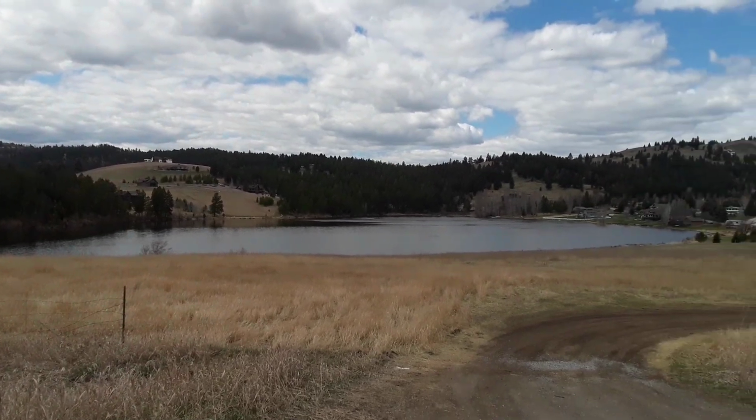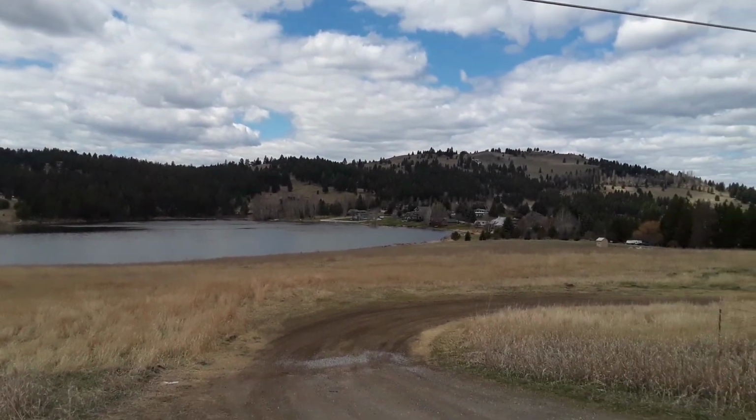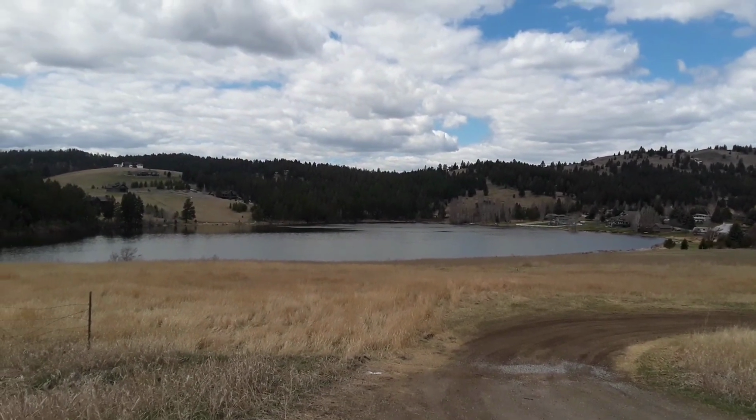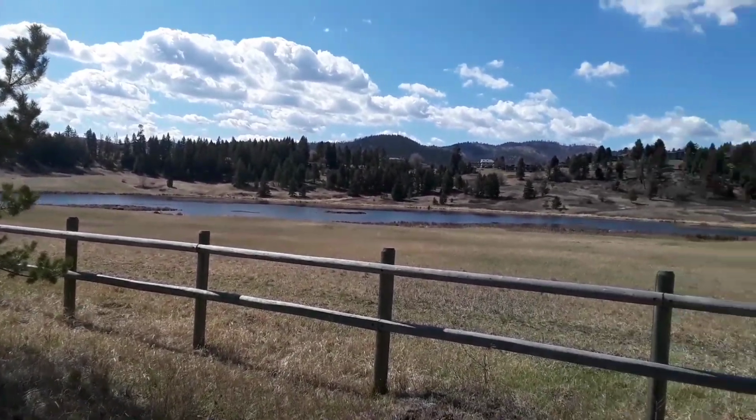Okay, this is Middle Foys Lake. So this is probably what Upper Foys looked like before Sam Bibler brought the groundwater up. This is Lower Foys Lake.